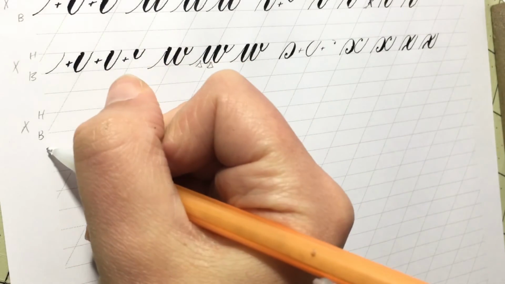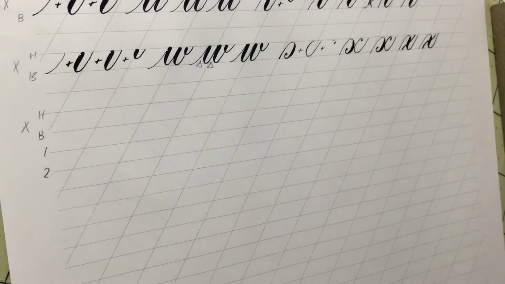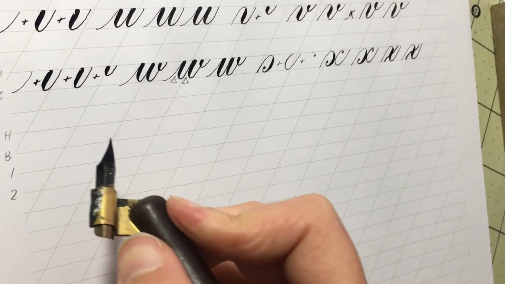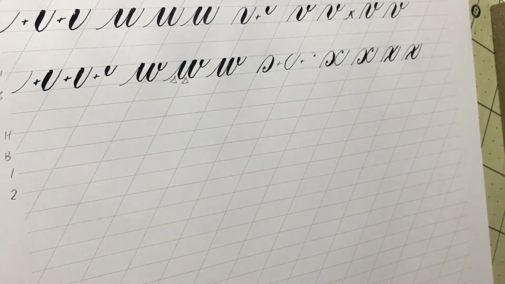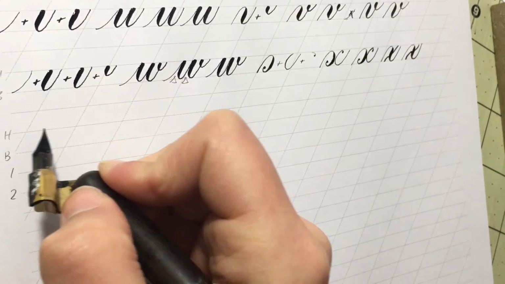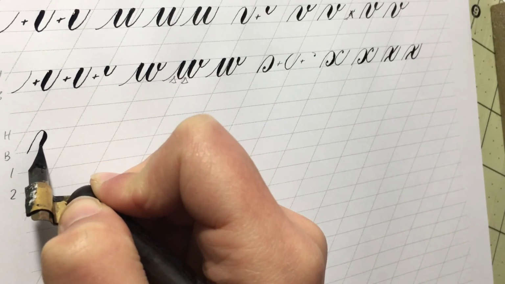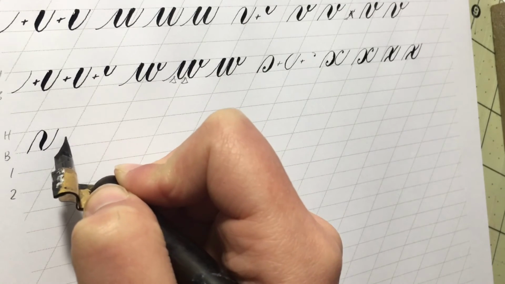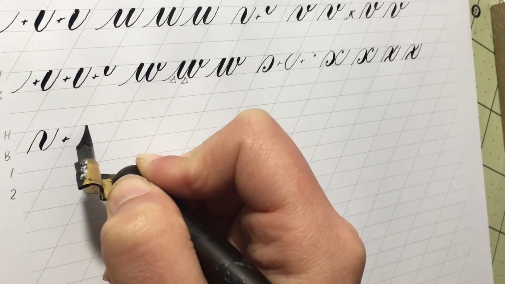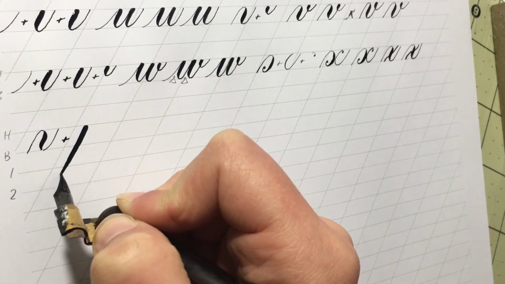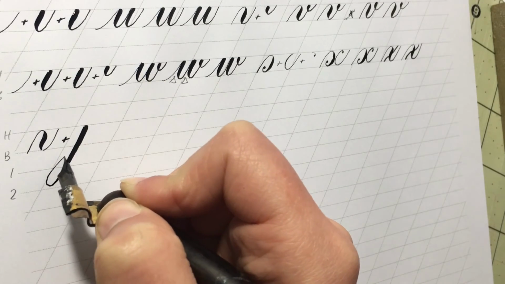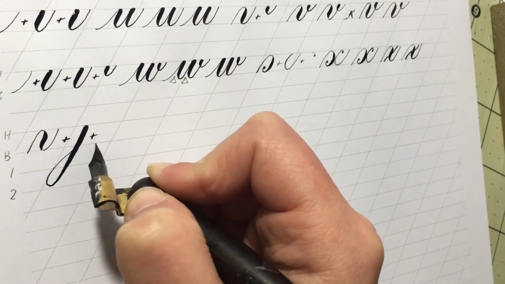So for a Y, we'll go down to the second descender. And Y also does not start with an entrance stroke. We start with a compound curve again. And then a descending stem loop. Exit stroke.